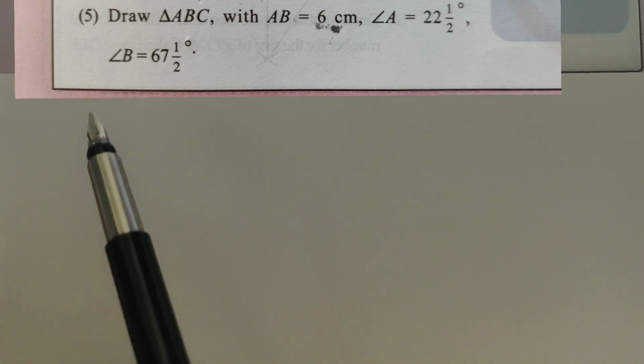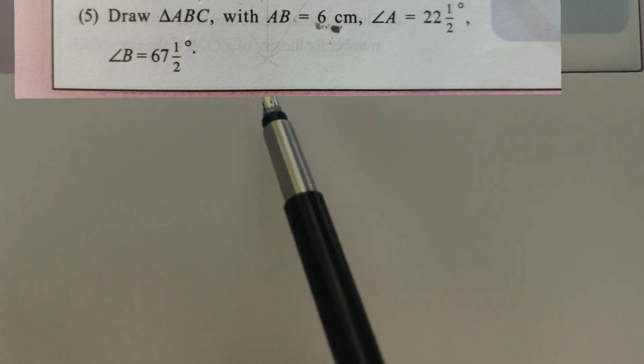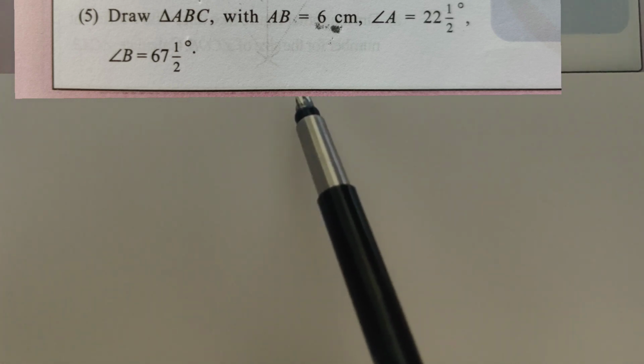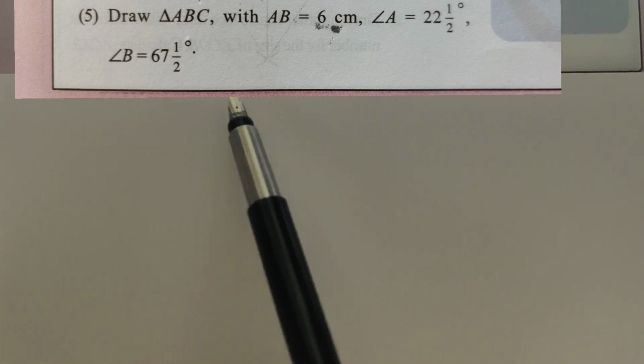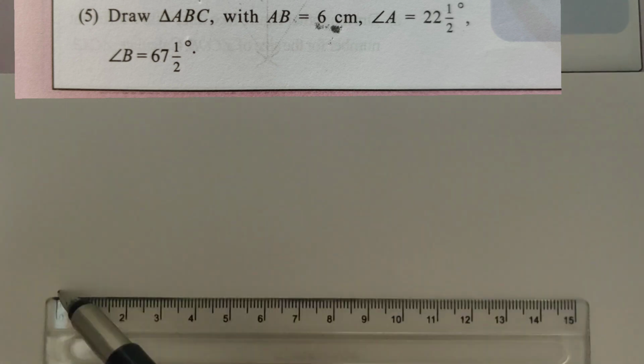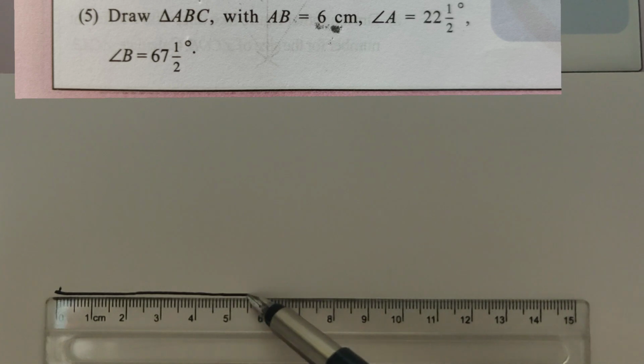Now, page number 29, the last question. Draw triangle ABC with AB equal to 6 centimeters, angle A equal to 22.5 degrees, angle B equal to 67.5 degrees. First of all, we want to draw a 6 centimeter line using a scale. And now we get a 6 centimeter line here.